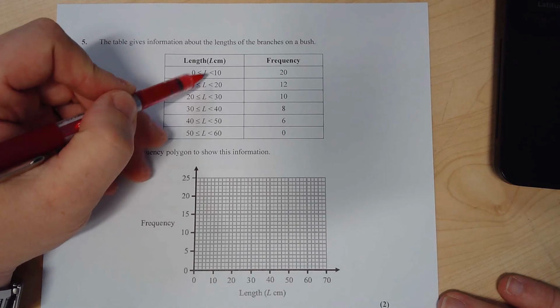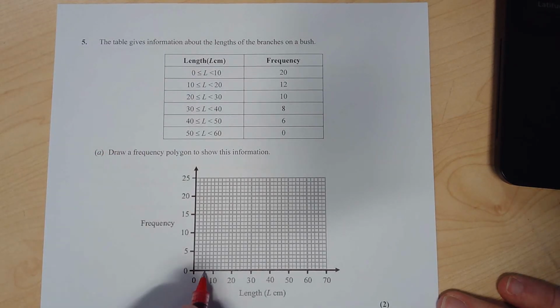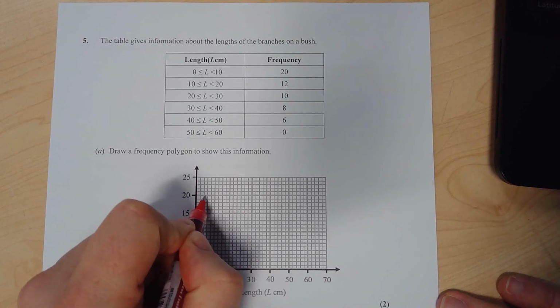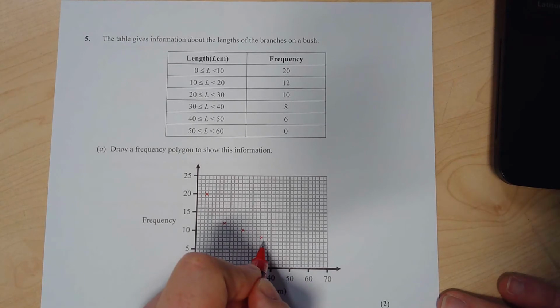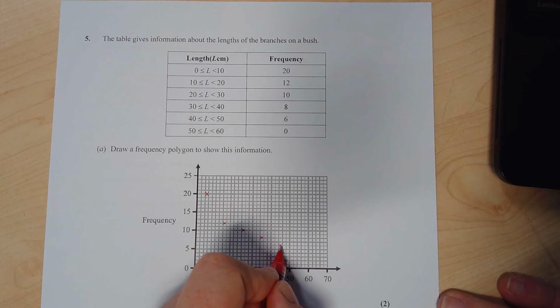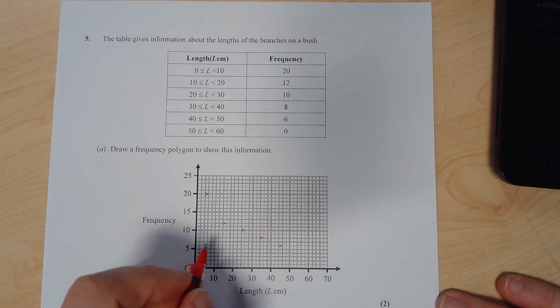Right, question 5. So there's a table there that gives us a load of information. It wants us to draw a frequency polygon. So for a frequency polygon, you do the midpoint of the sections here. So from 0 to 10 is going to be 5, from 10 to 20 is 15, 25, 35, 45, 55, and you just plot that against the frequency. So 5 against 20, so 5 is down here, and 20 is up here. I'll just put a cross at each of them to begin with.